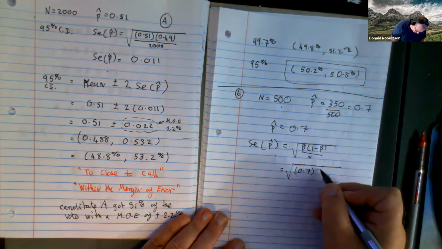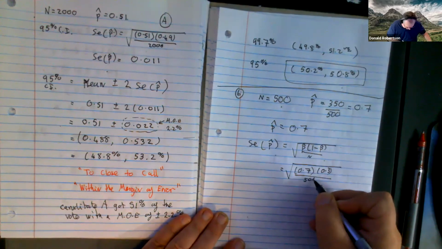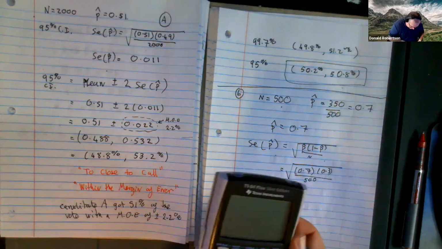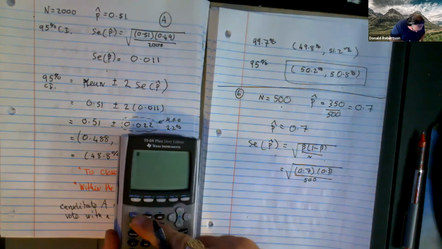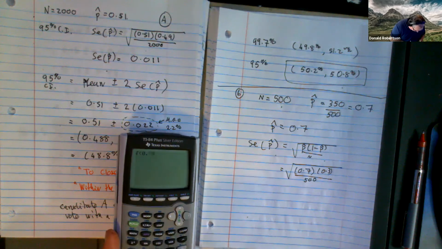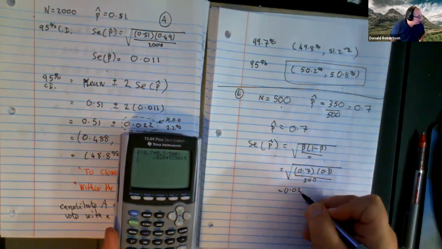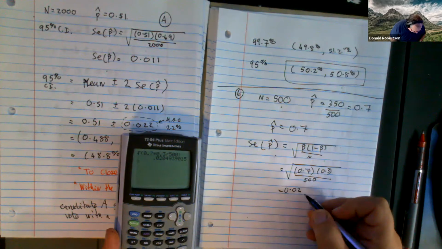Well, I don't know why I keep getting 0.7s and 0.3s. I guess I'm just unlucky. And that's all they want. So square root of 0.7 times 0.3 divided by 500. And it's about 0.02. How many decimal places? 3. So 0.020.